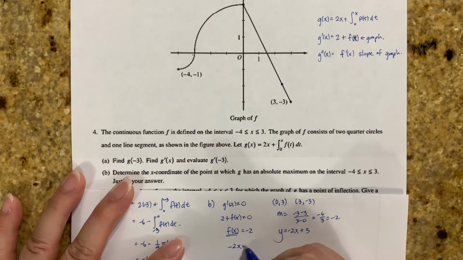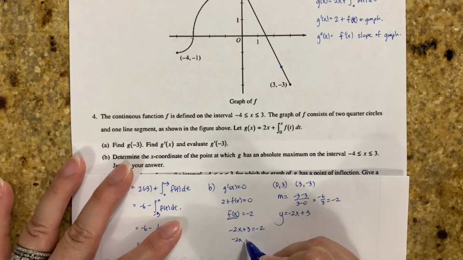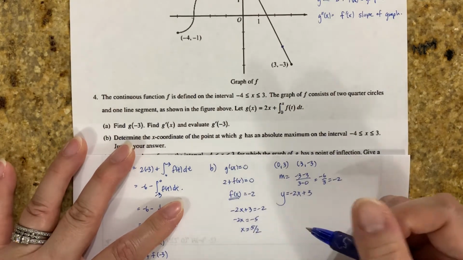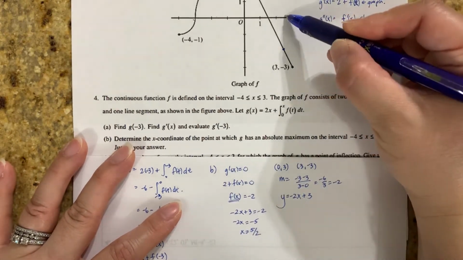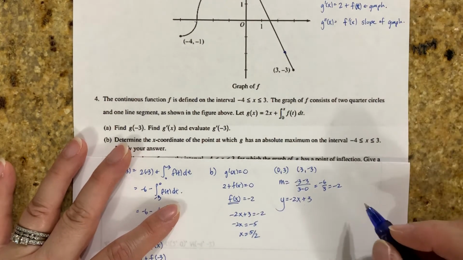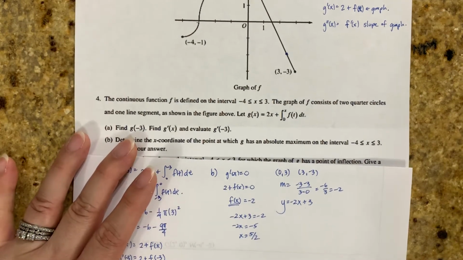When is -2x plus 3 equal to -2? Well, -2x, subtract the 3, equals -5, so x equals 5 over 2. So at 2.5, yeah, looks about right. It equals -2. Okay, so now I need to check and see if it is truly an absolute maximum, right?